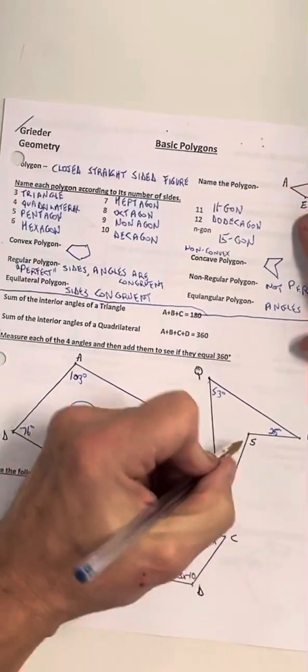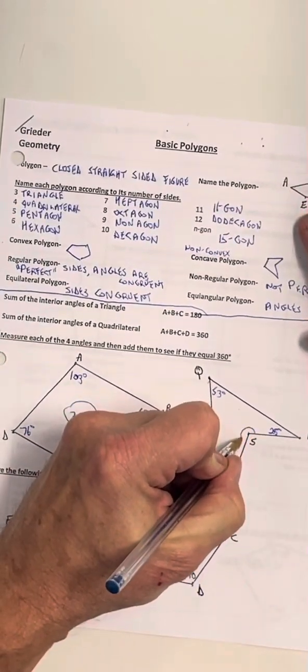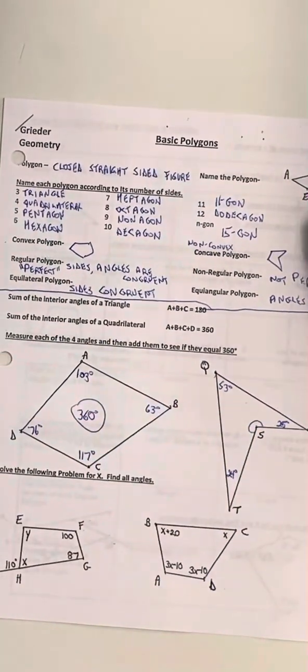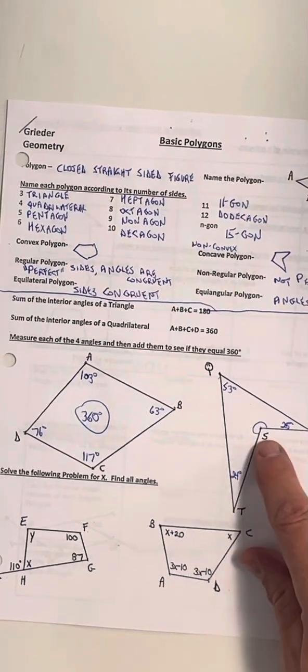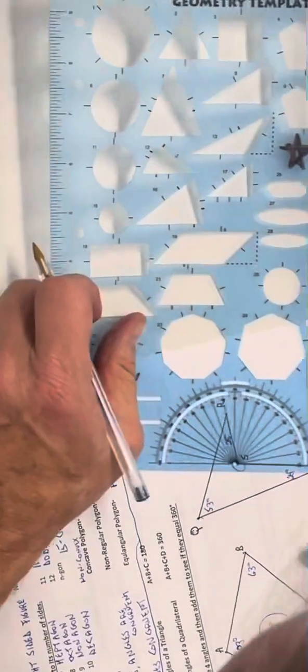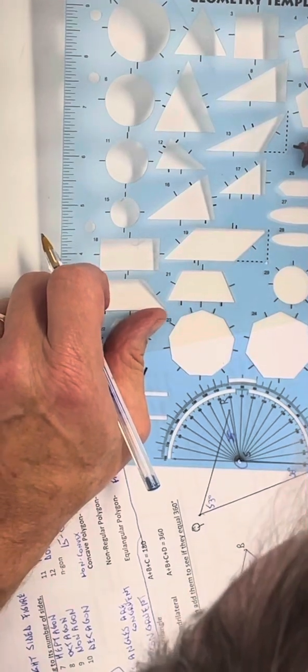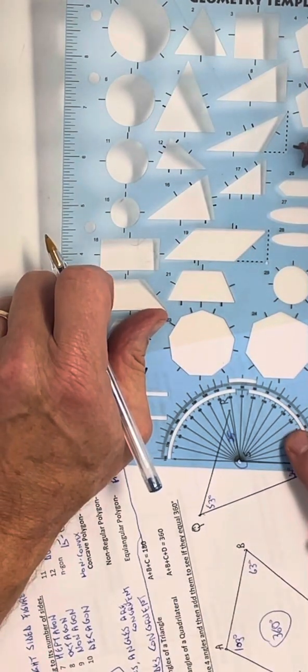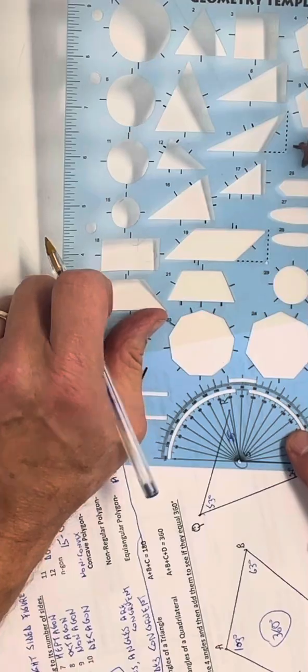Now this is interesting because this angle is huge. That's not even obtuse, it's more than obtuse. You know that a full revolution of a circle is 360. So I'm going to have to subtract out this outside angle to get the inside angle. I'm measuring the outside angle, and the outside angle I have is about 104.